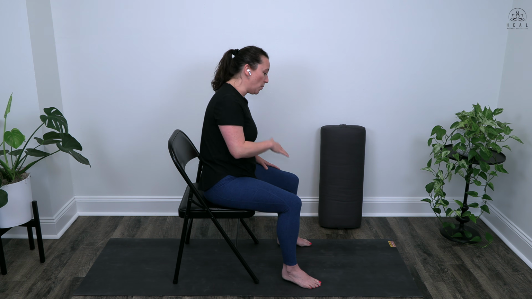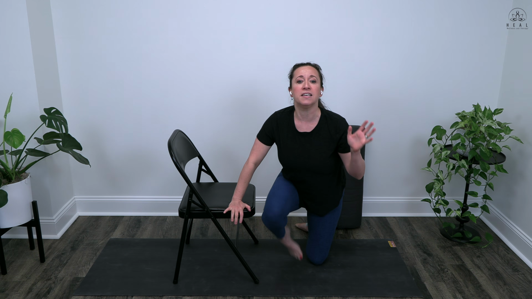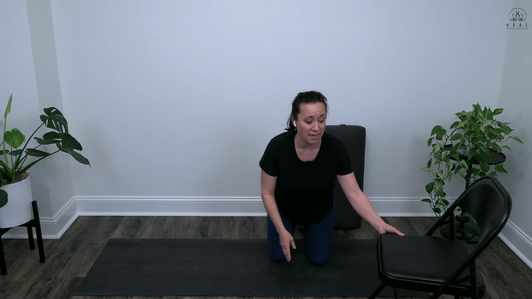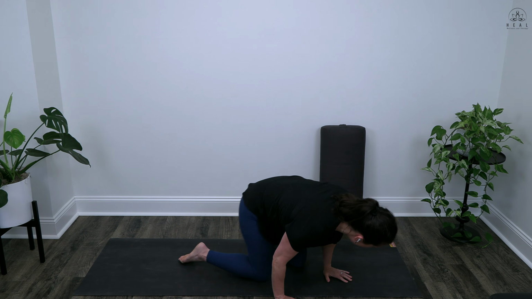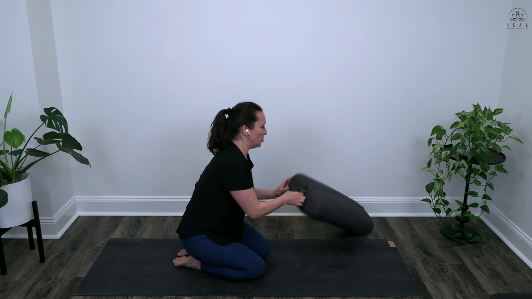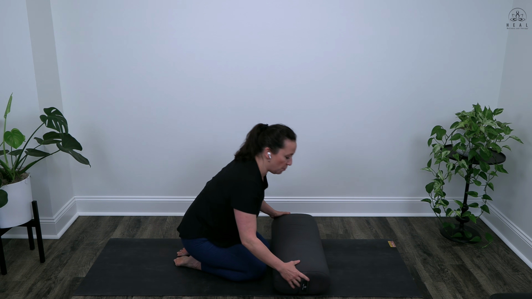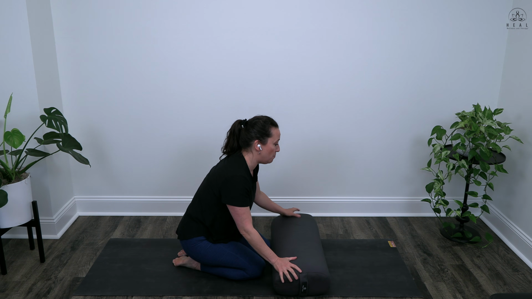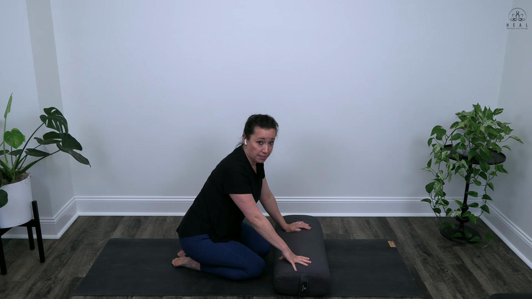So easy way to get to the floor is just to rotate yourself on your chair and slowly come down on one knee, followed by the other knee. When you're down onto your yoga mat, simply take your chair and move it out of the way. Okay, so find your yoga bolster. Place your yoga bolster somewhere midpoint-ish, maybe a little higher than midpoint, to the top of your mat.